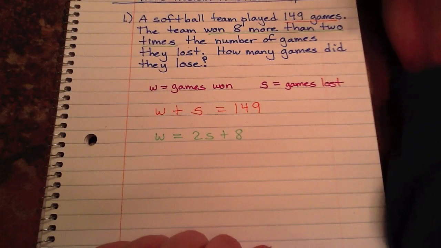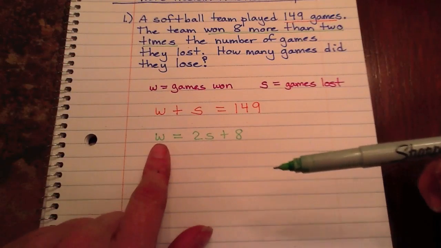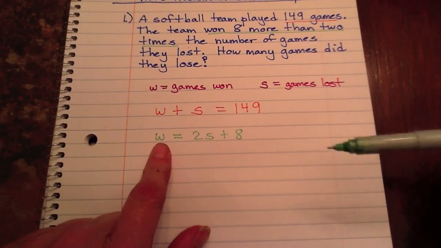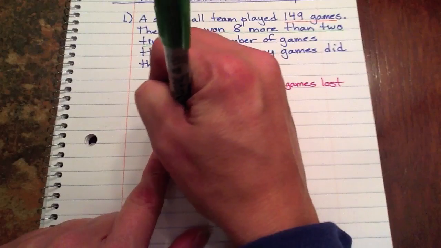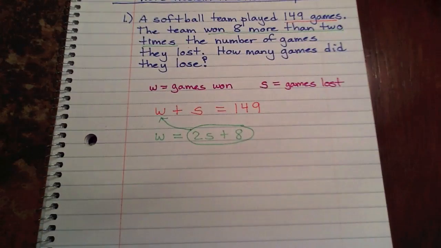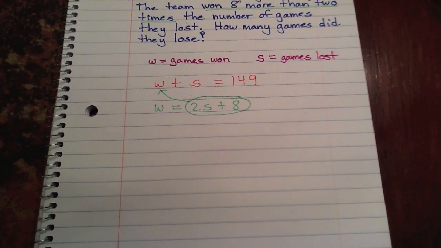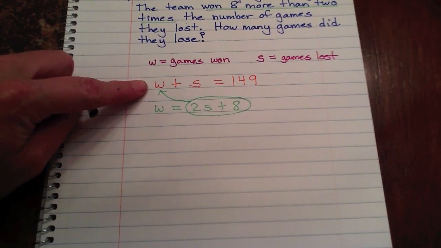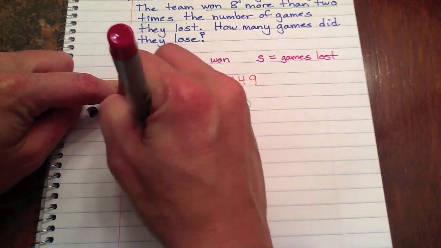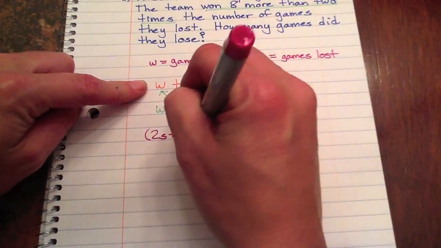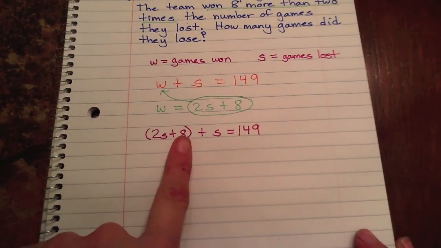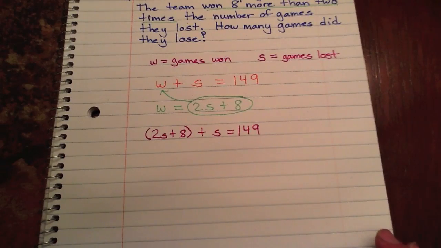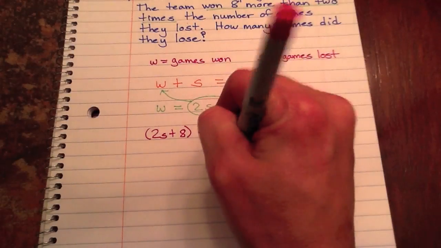The really nice thing about these types is you already have an isolated variable. There's your isolated variable. So this is the side you're going to circle, and you're going to plug it in for that variable in the other equation. Now we'll go through and write our one equation with one variable. So instead of W, we have 2S plus 8, plus S equals 149. Nothing to distribute to, so I really didn't need my parentheses, but I'm practicing. Now I have like terms.